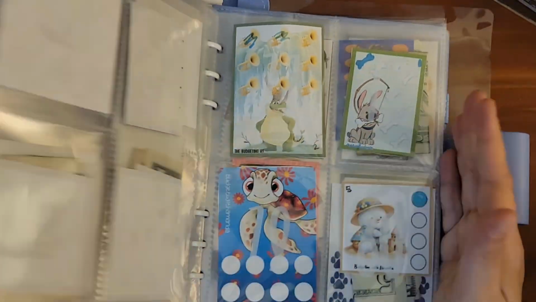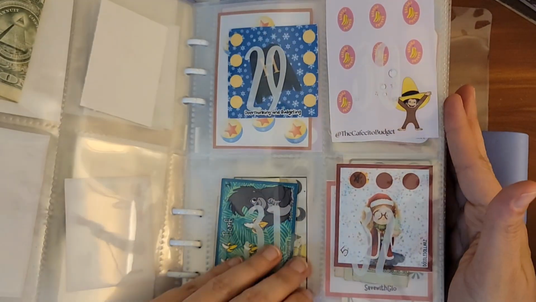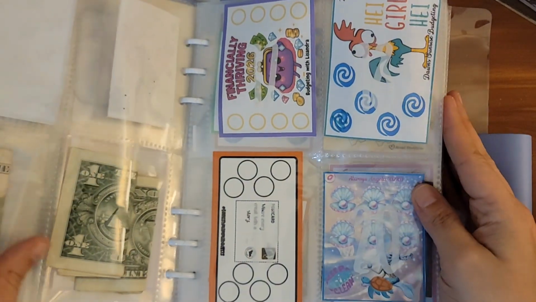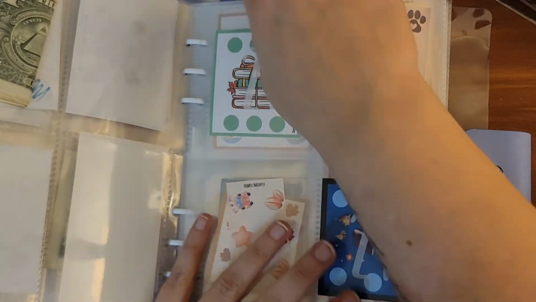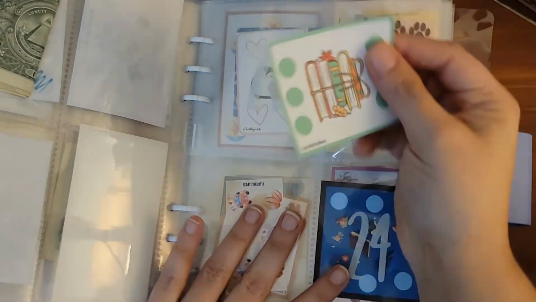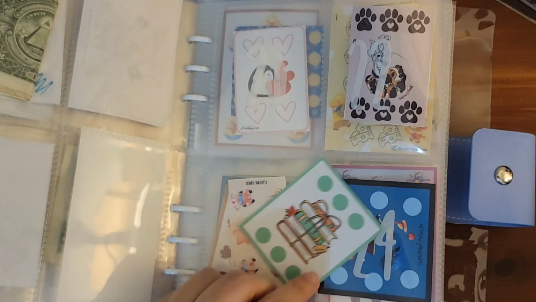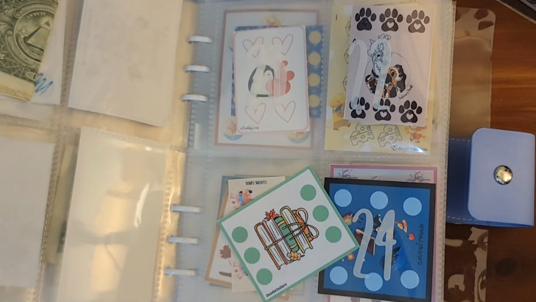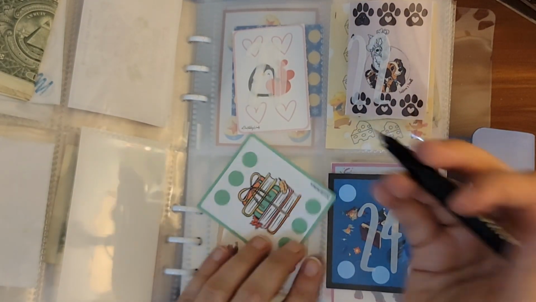Okay, 21. $21 is new. 21 is from Doodle Dollars. Let's go ahead and do 5.